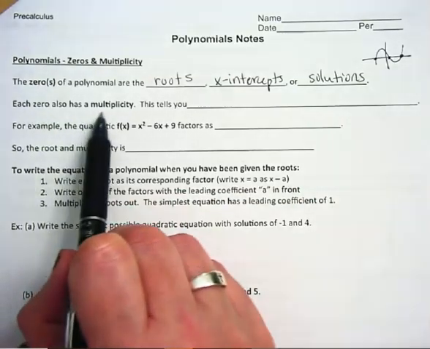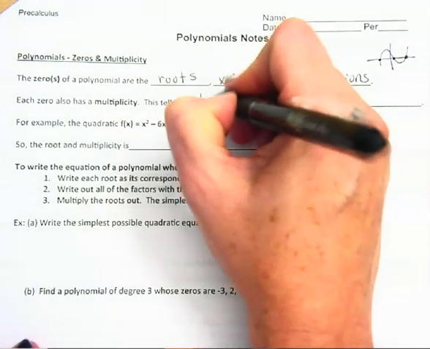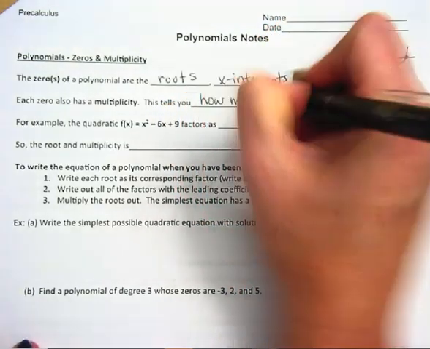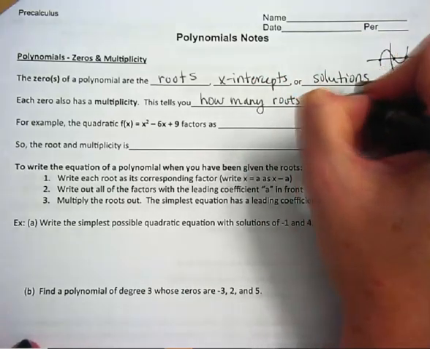Each zero also has a multiplicity. This tells you how many roots are at the 0.